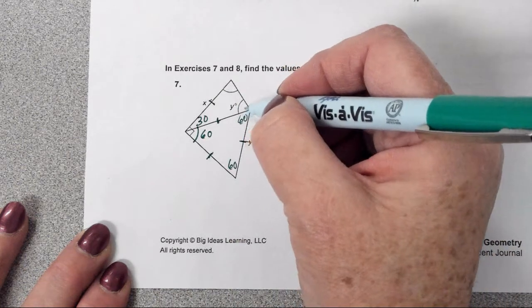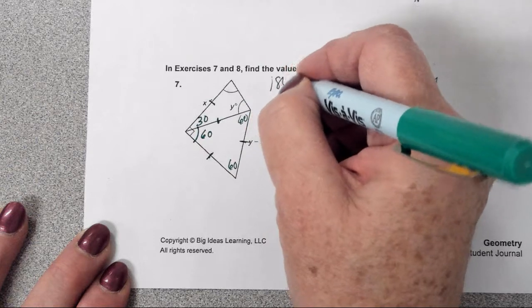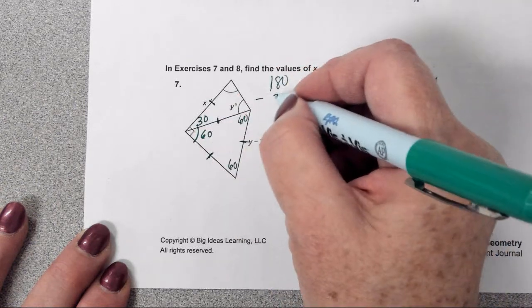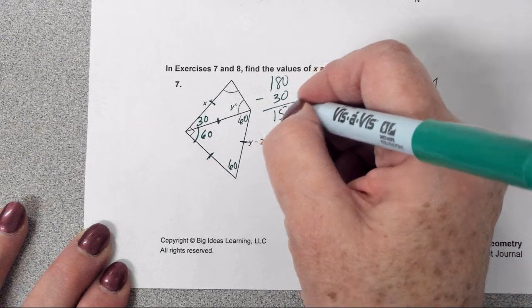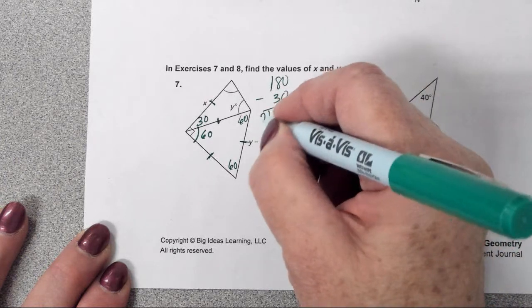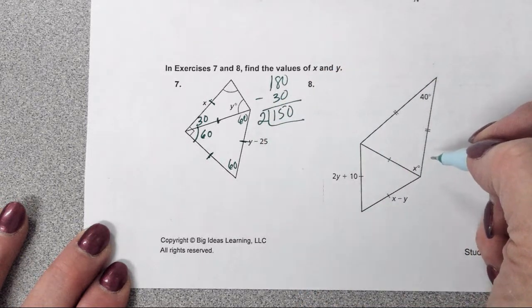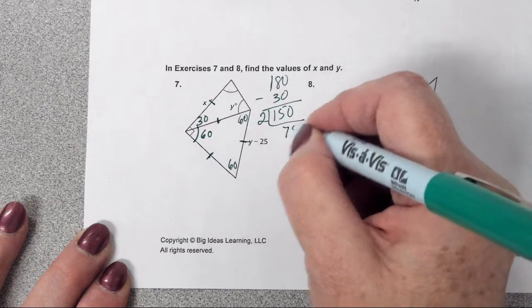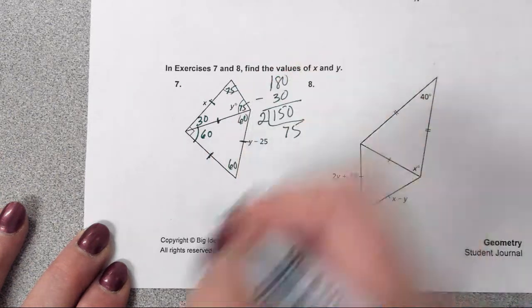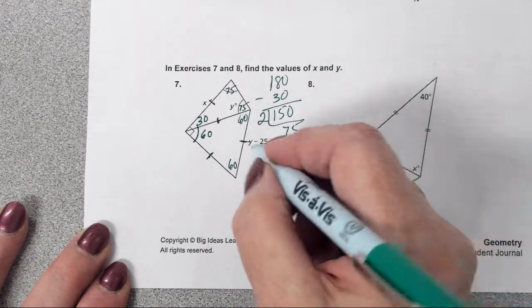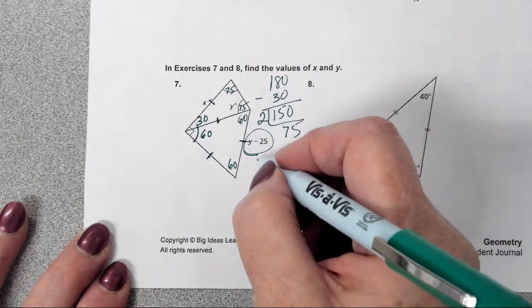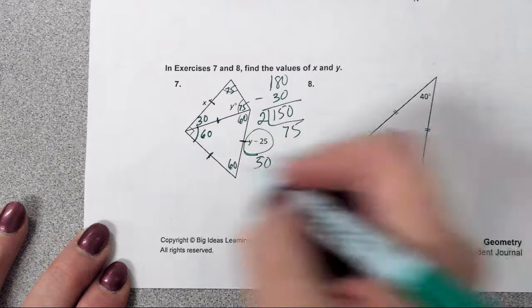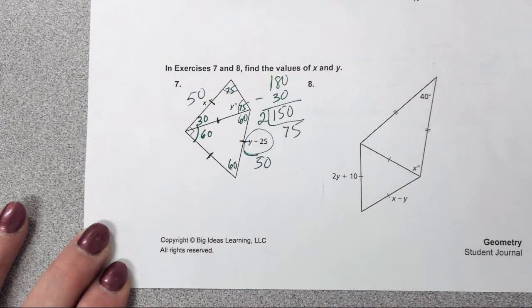But angle y, maybe we can find that. Well, if we've got an isosceles triangle, 180 degrees, we can subtract out the vertex angle. That's always going to be the odd man out. We've got 150 degrees. That goes for both base angles then. Both base angles are going to be the same amount. So both base angles are 75 degrees. So that's y. So if y is 75, then y minus 25 is 50. And x was one of the congruent sides, so x is 50. All right, so eventually we found everything.